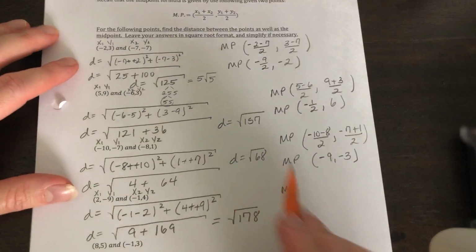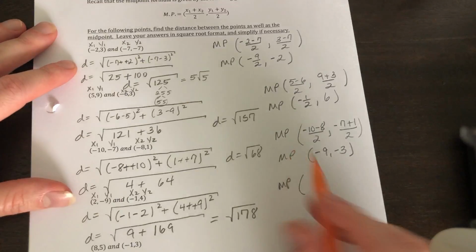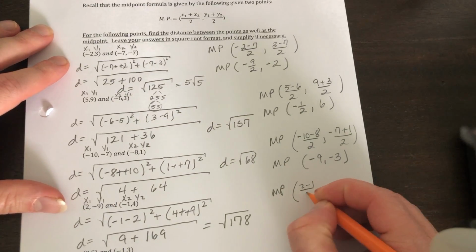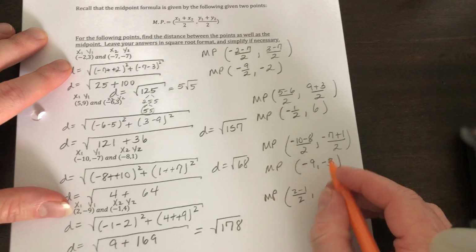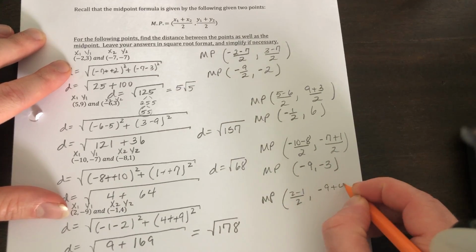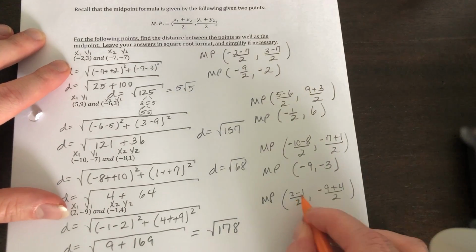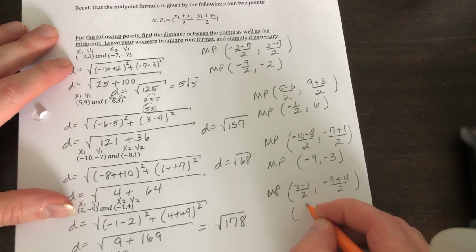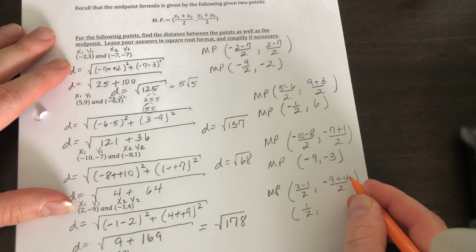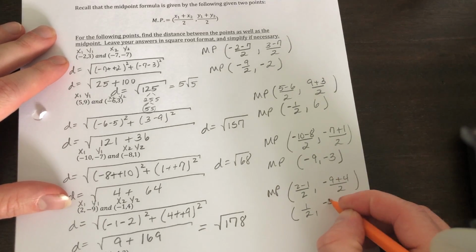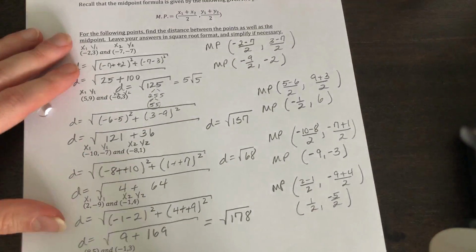Your midpoint is going to be 2 minus 1 over 2 and negative 9 plus 4 over 2. So 2 minus 1 is 1. There's 1/2. Negative 9 plus 4 is a negative 5 divided by 2, so negative 5/2.